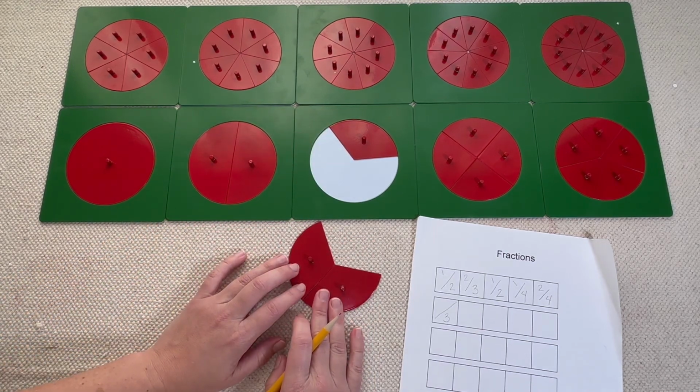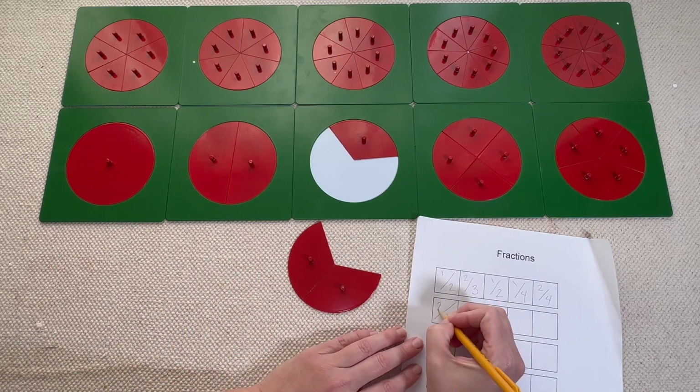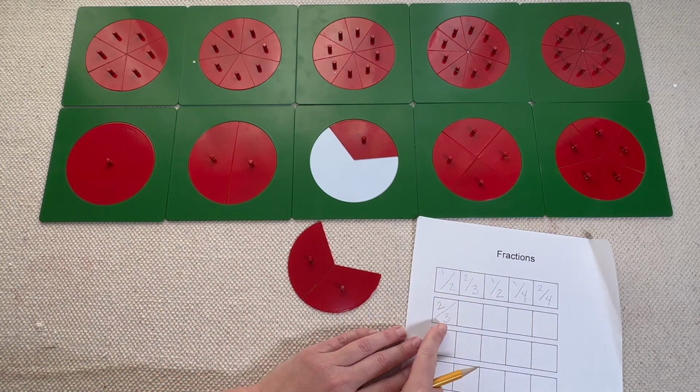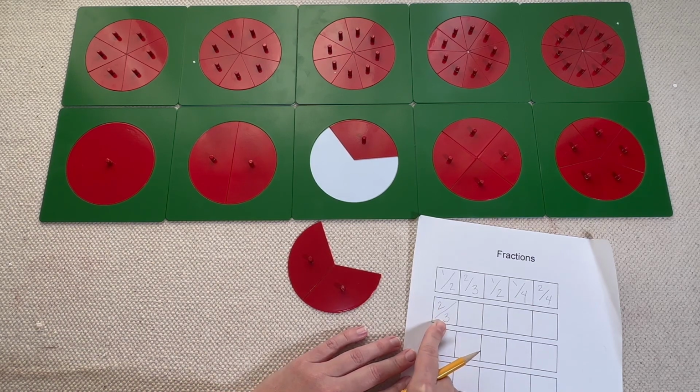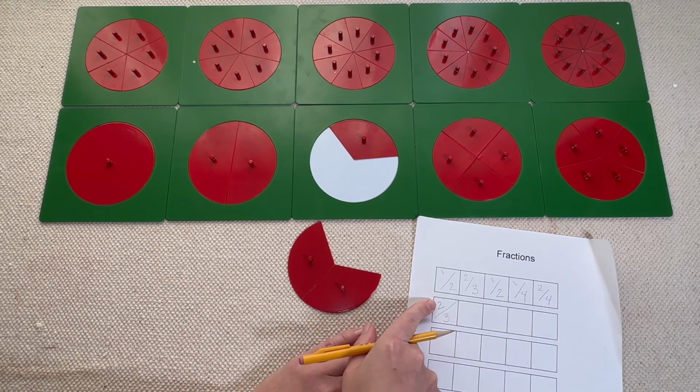And so if we have 2 out, then we're going to write 2 on top. We're going to say there are 2 from the family of the thirds. And the family name, we call that a denominator. And the number that's on top that tells us how many, that's called the numerator.